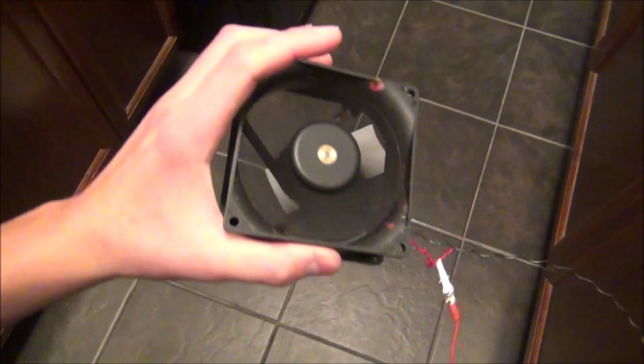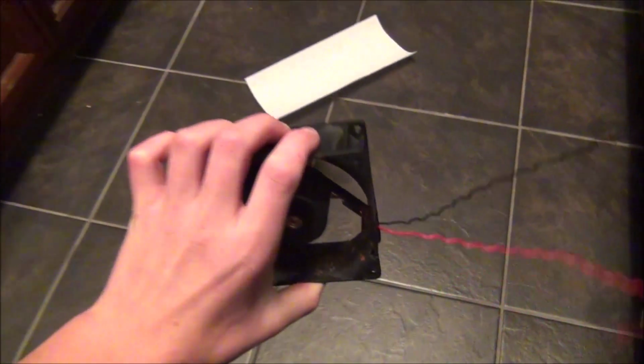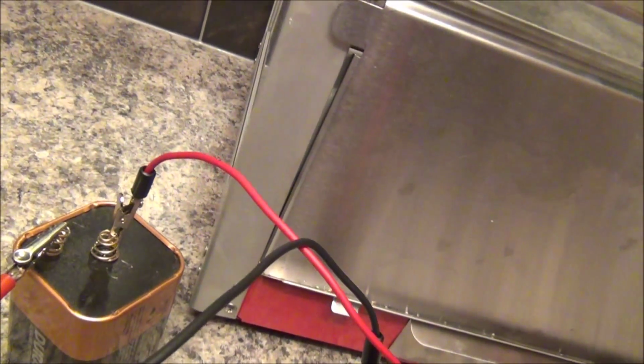Now I'm going to take this. It's not moving. I'll even go down low. This is probably 2.5 feet away, and it's not moving. So there's the difference right there. More airflow, less pressure, and not directed. So there's your differences. Point proven.